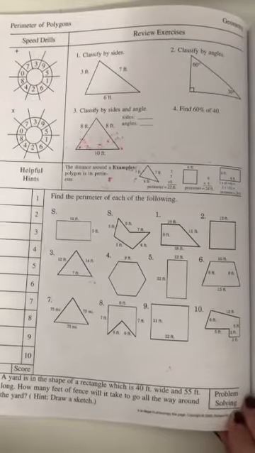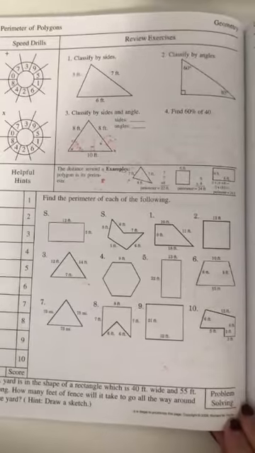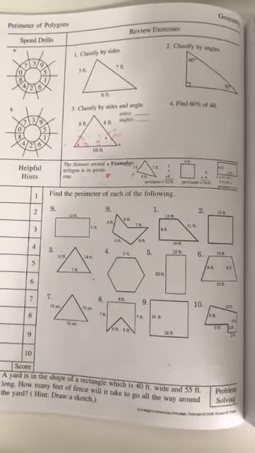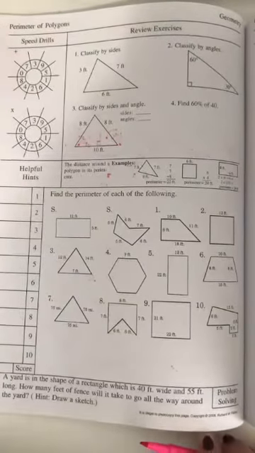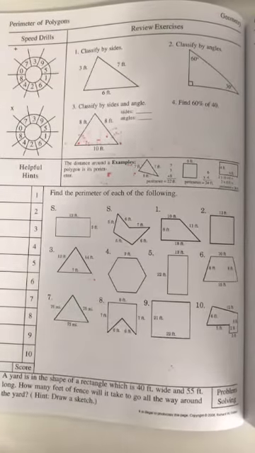Good morning, students. So here for Tuesday, we are still going on with our geometry lessons. Today, we are going to determine the perimeter of polygons. Now, this is actually pretty easy, and you will see why.